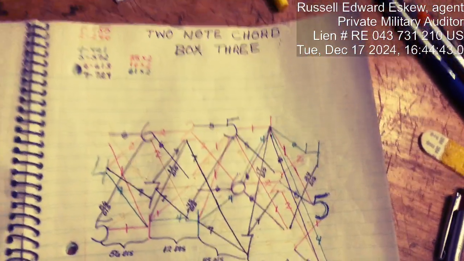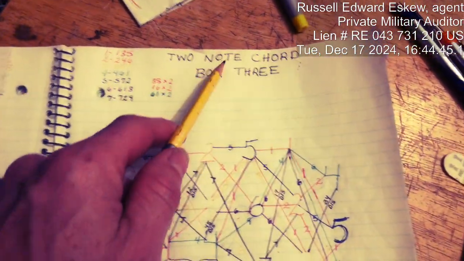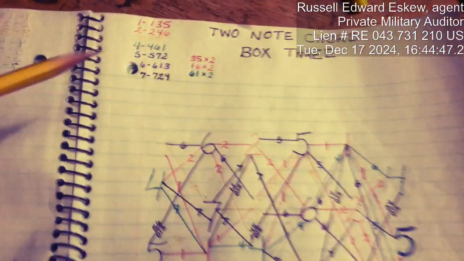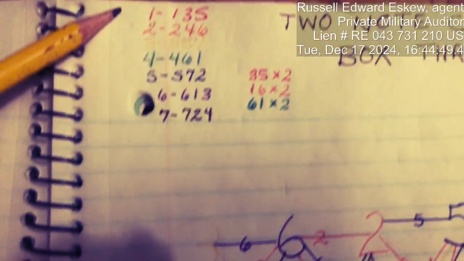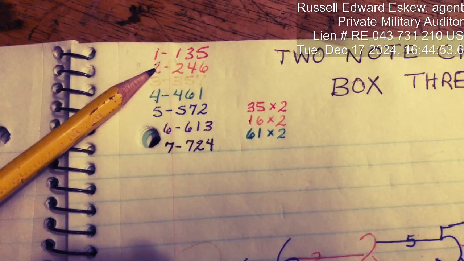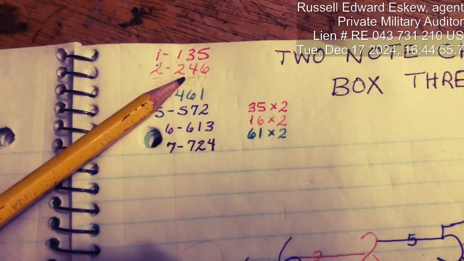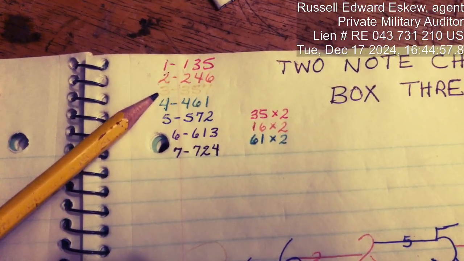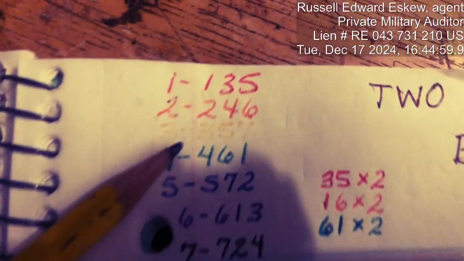Two-note chord, box 3. Two-note chord, box 3. Here's the key, the chord key. The first chord is composed of notes 1, 3, 5. Chord number 2, 246. Chord number 3, 357.